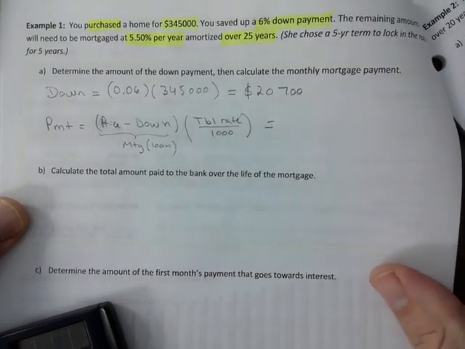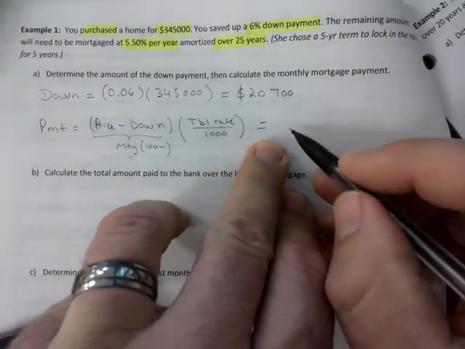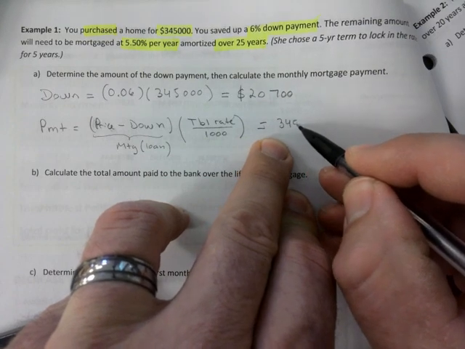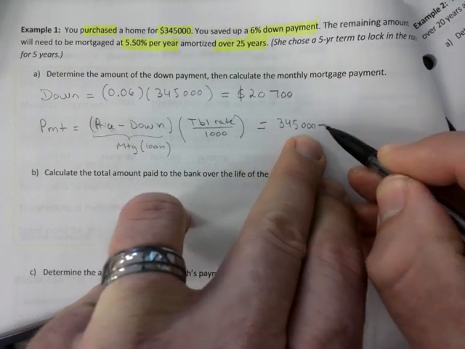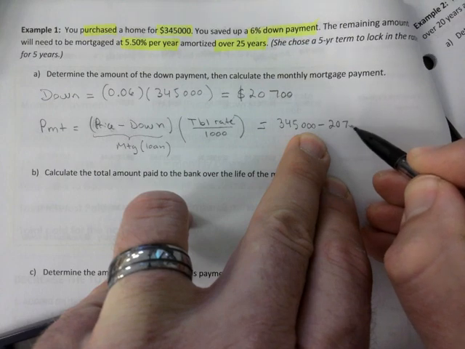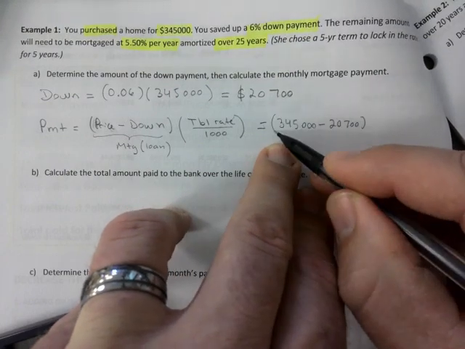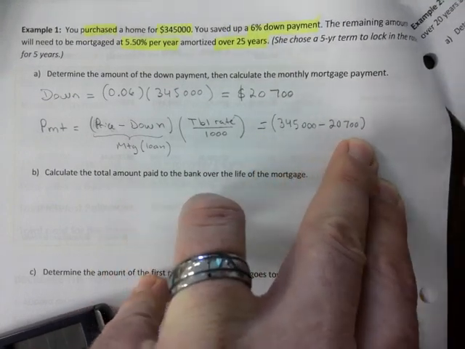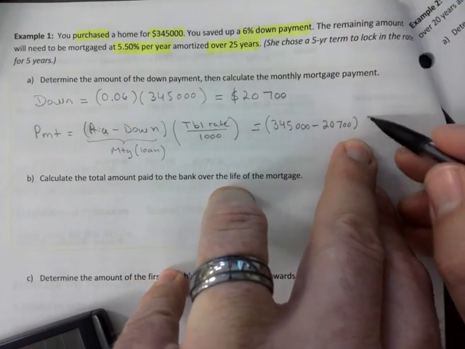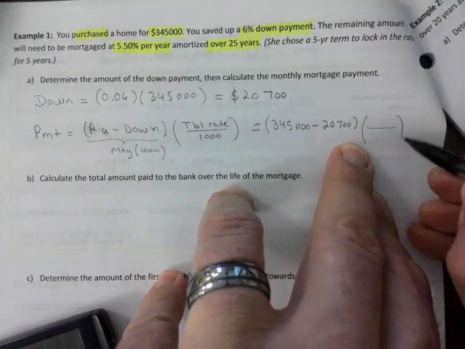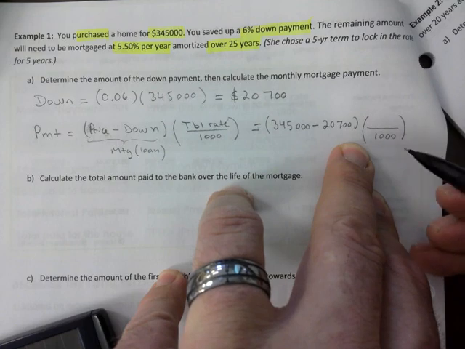So let's do it right next to it. So it's 345,000 minus 20,700. And then we multiply that by a table rate over 1,000.